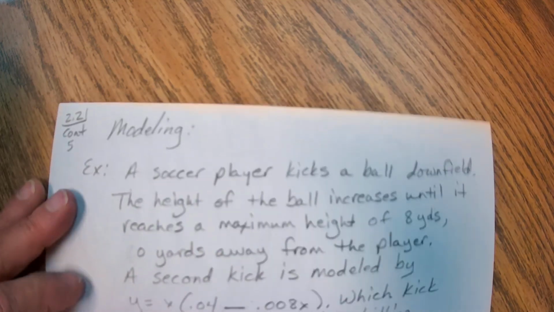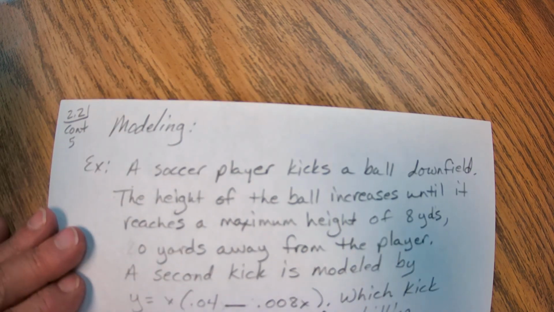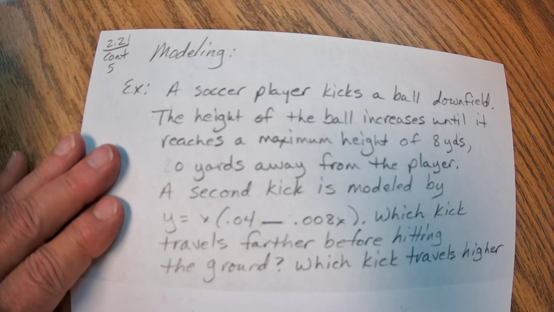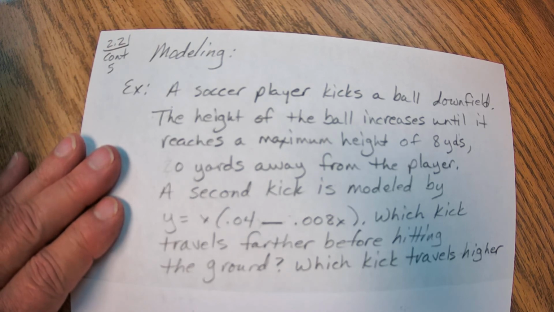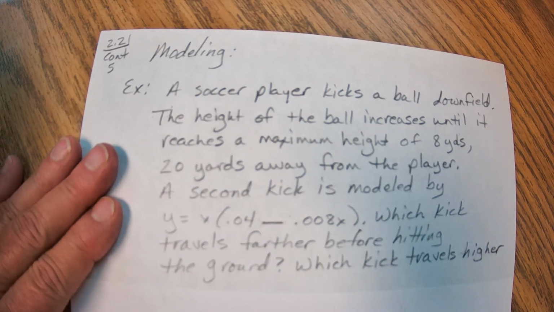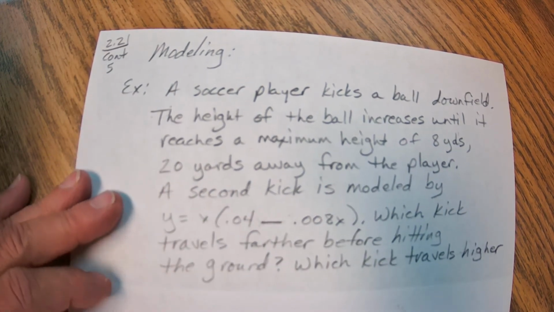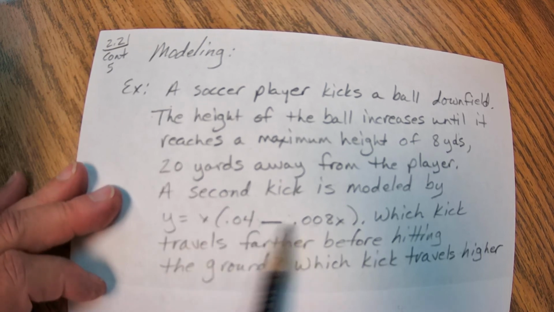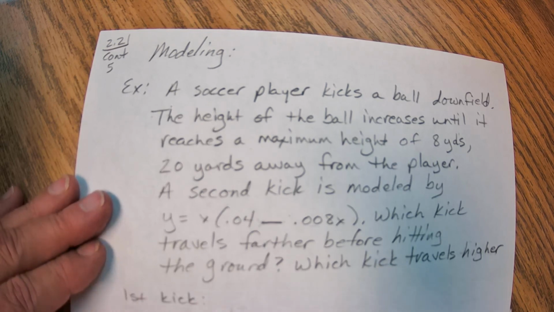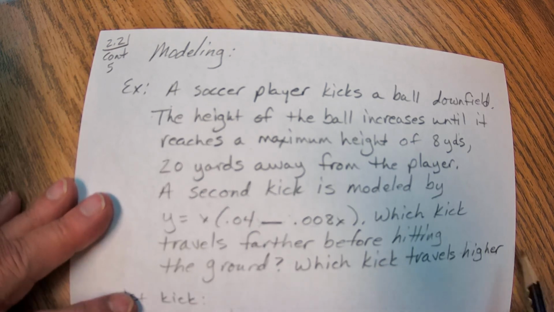All right, let's start back at the beginning of this word problem. A soccer player kicks a ball downfield. The height of the ball increases until it reaches a maximum height of 8 yards, 20 yards away from the player. A second kick is modeled by this function. Which kick travels farther before hitting the ground, and which kick travels higher?